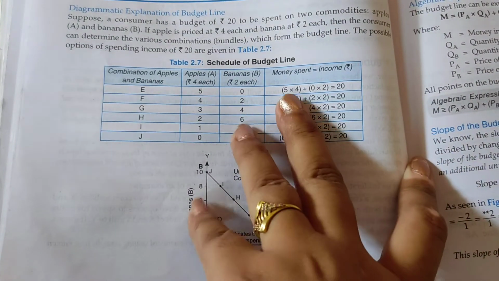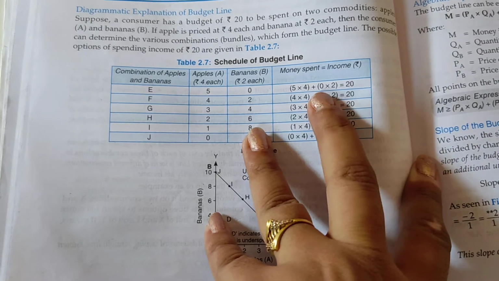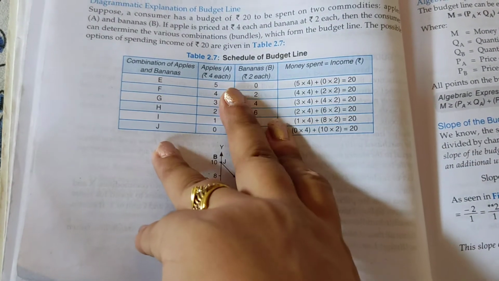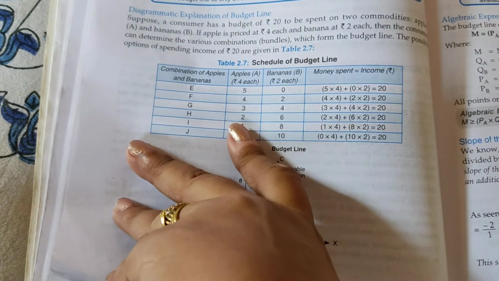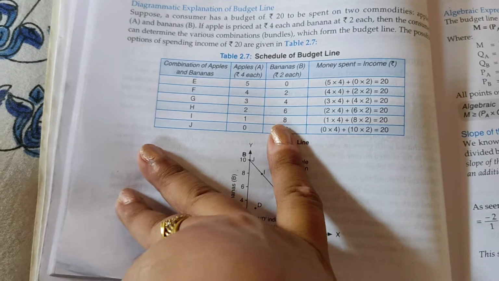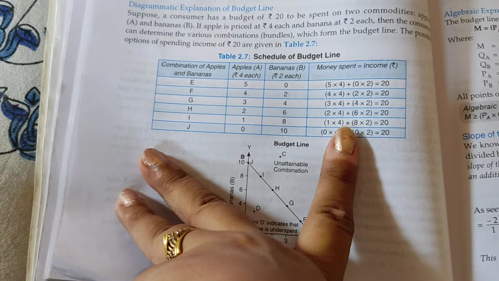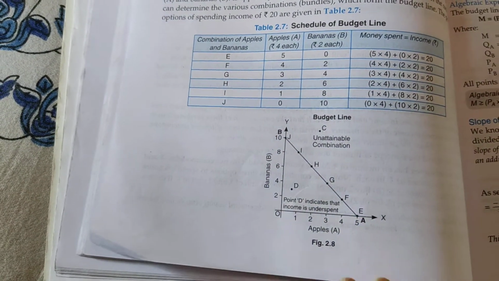See the money spent. 5 into 4 plus 0 into 2, 20. 4 into 4 plus 2 into 2, 20. All these combinations, if you multiply the units you are consuming with their prices, you will see it is within your income. Now I will plot these points in the graph.